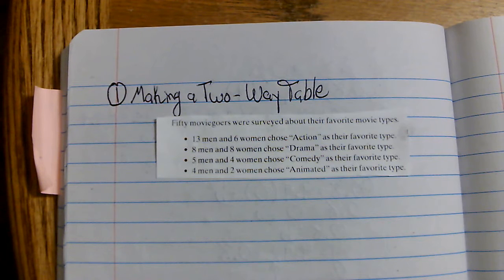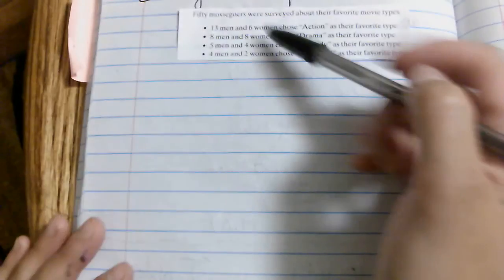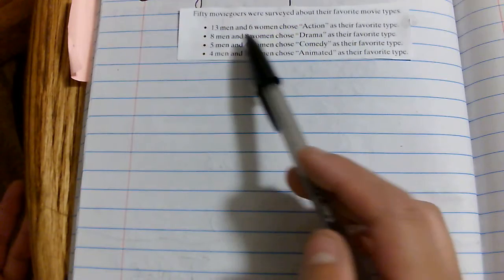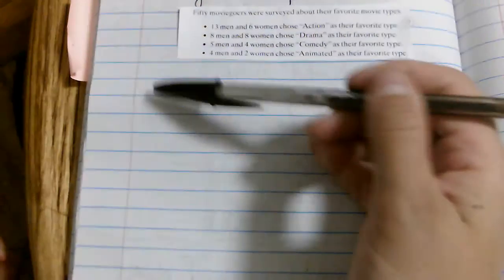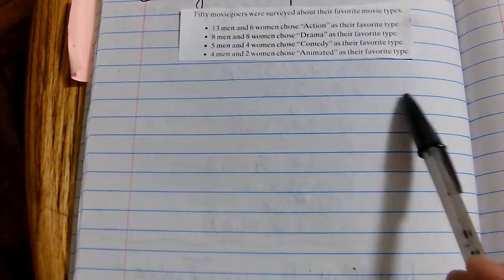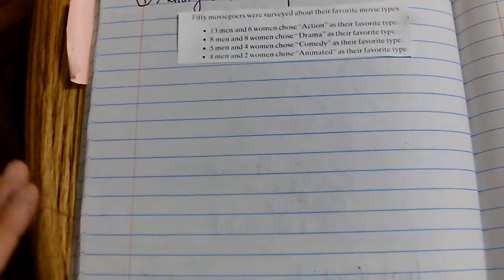Alright, so here is what you're going to do. And it doesn't really matter if you put these as the columns or the rows. It's kind of up to you. The way I like to do it is, since there's only 2 kinds of people choosing, men and women, I usually like to make them my rows. So going across like this. So here, actually I'm going to space it out as much as I can.